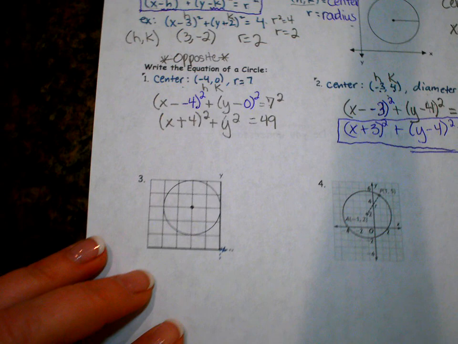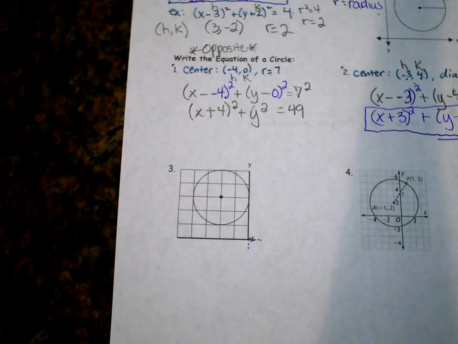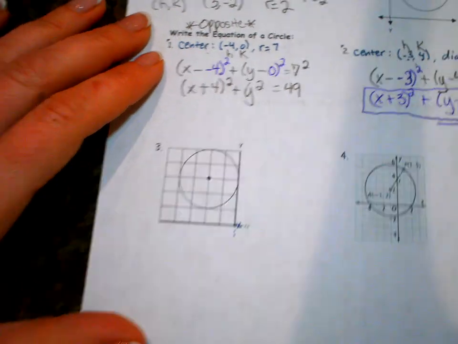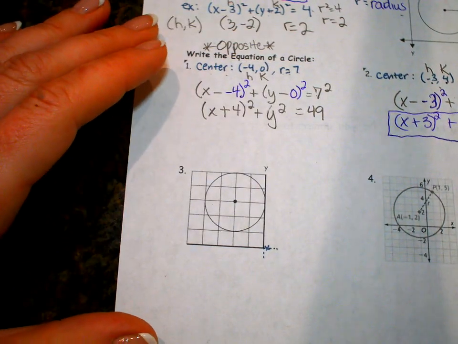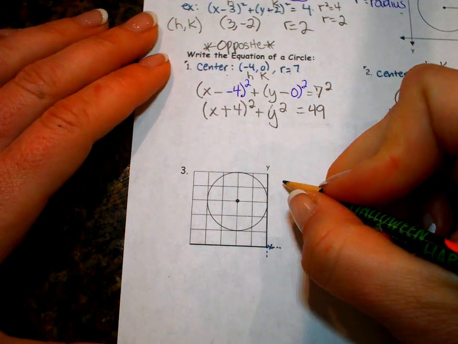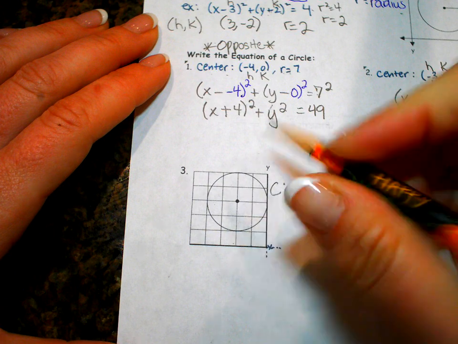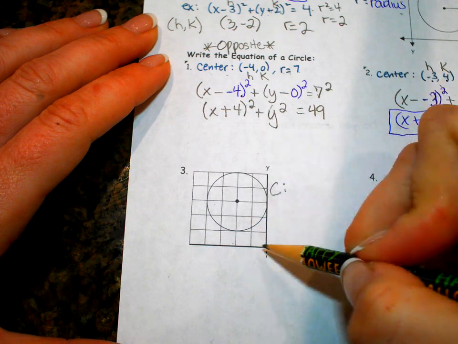All right, let's go on to number 3 and 4. And once we're done with number 3 and 4, we're done with the lesson. So here we go. Number 3. All right, on number 3, my center is what? This is quadrant 2. So I'm going to go -2, comma.